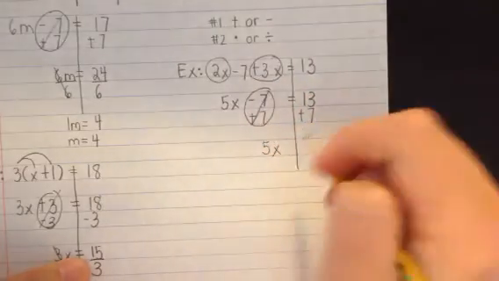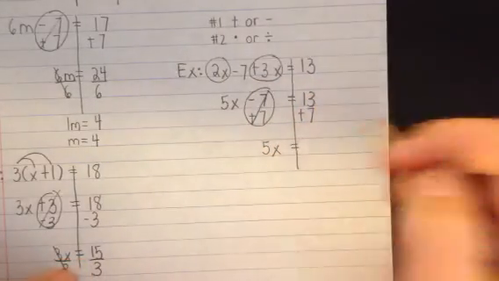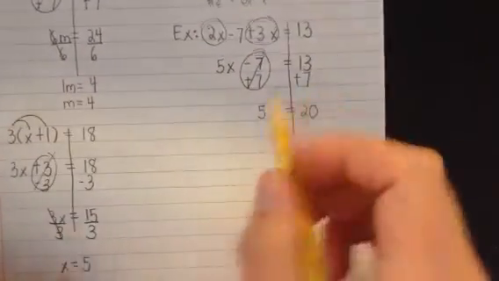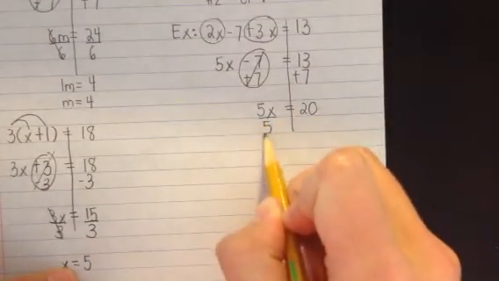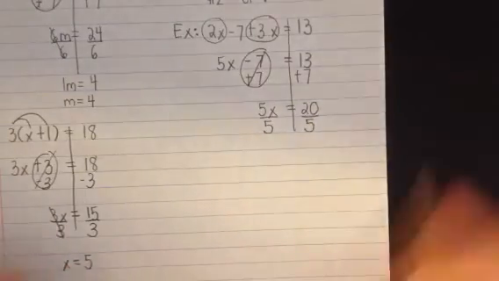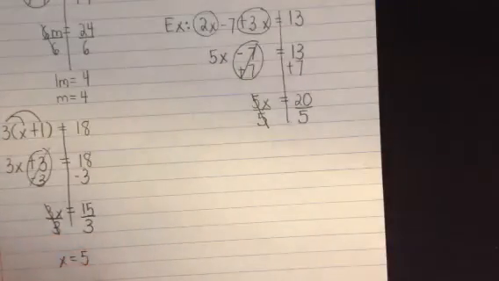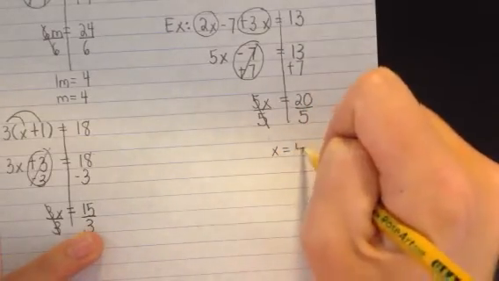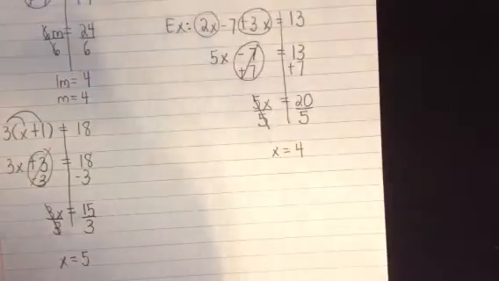Drag down the 5x, and then 13 plus 7 is 20. So last but not least, I've got 5 times x, so I need to divide by 5 to cancel it out. 5 over 5 reduces to 1. I've got x equals 4. All right.